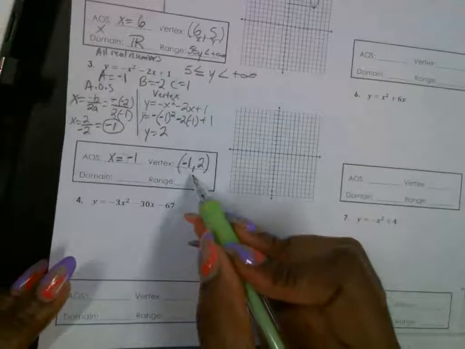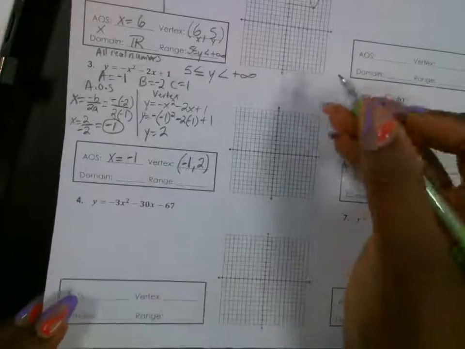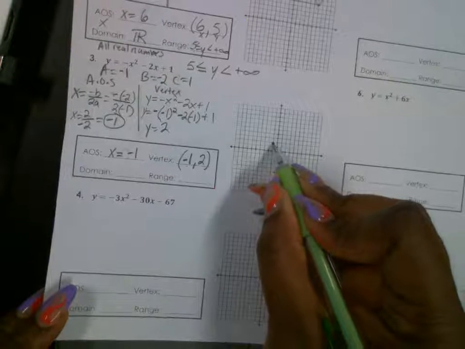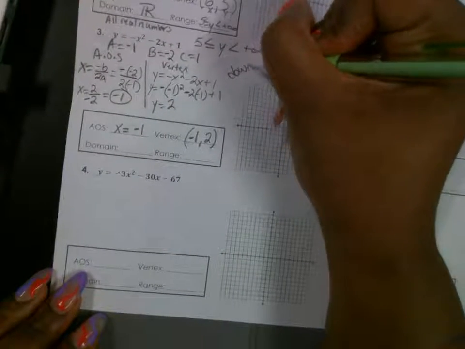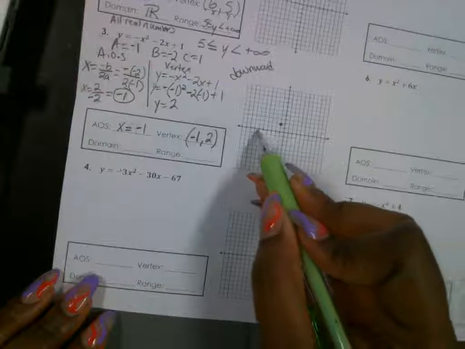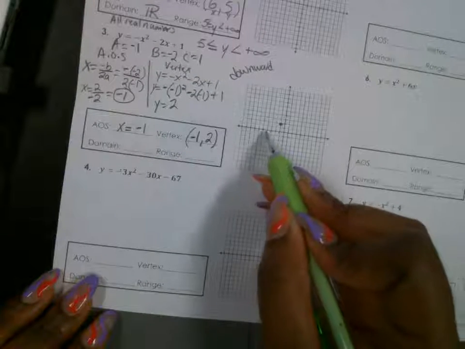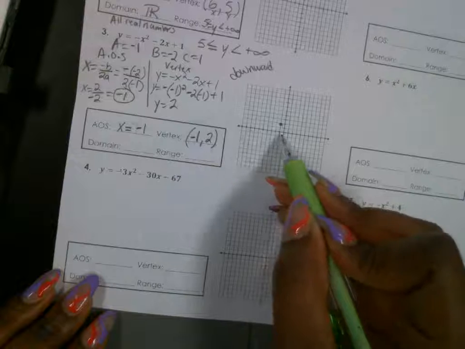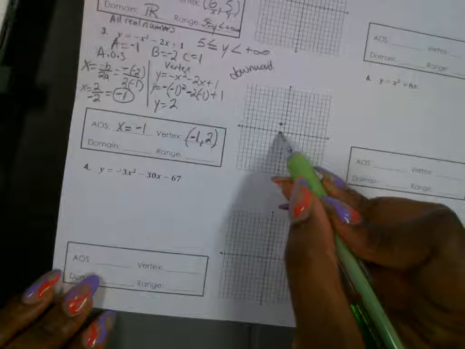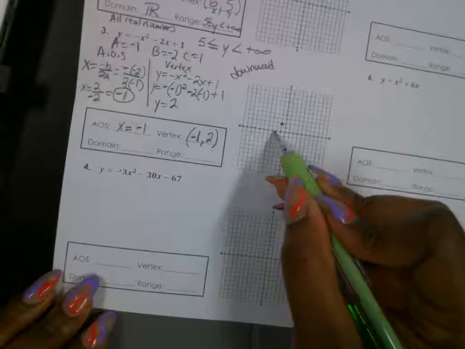So now the first thing we're going to do is graph our vertex. So we go -1 and then up 2. This is our vertex. Is our parabola going upward or downward? Downward. How do we know it's going downward? Because A is negative. Okay. So now I'm going to do this side. I'm going to choose an X value that's on this side and plug it in to see what value we get. So let me go with the one that's directly beside it. This is -1, so I'm going to plug in -2 to see what I get.